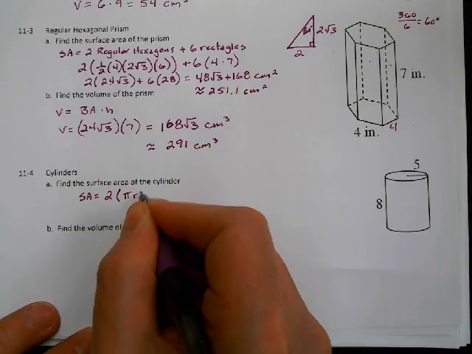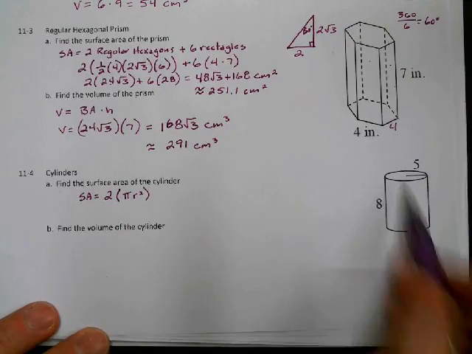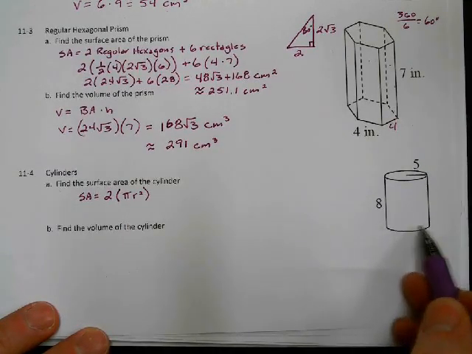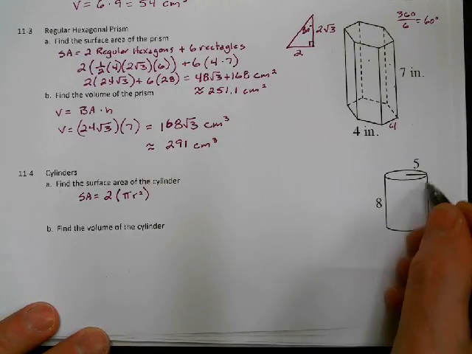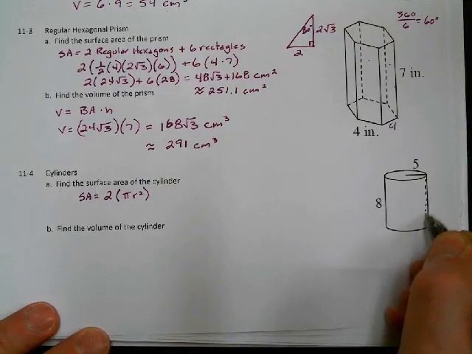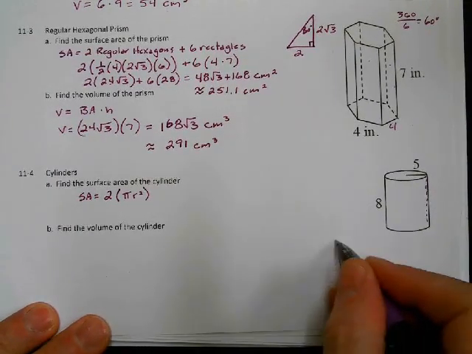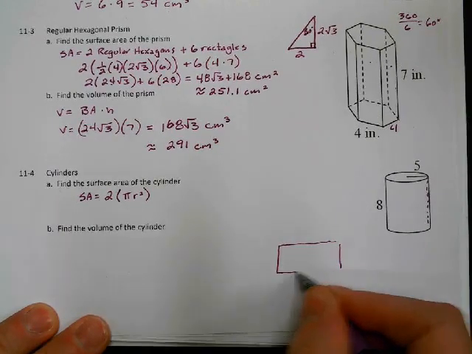But then what about this section that's going around it? So like if this were a can, this would be the aluminum around the outside of a can. Well, if I make a cut right along here and then unroll this, that would end up being a rectangle. Where this is 8.